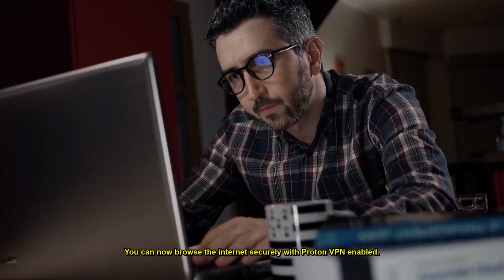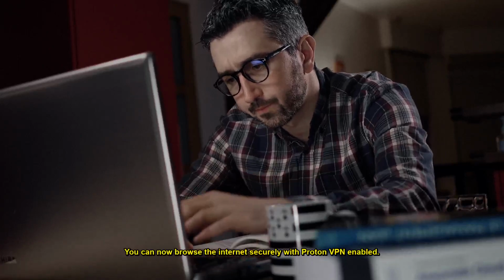You can now browse the internet securely with Proton VPN enabled. Remember to monitor your connection status in the dashboard for any changes. Congratulations, you have successfully authorized Proton VPN with the Secure Core toggle on Windows.